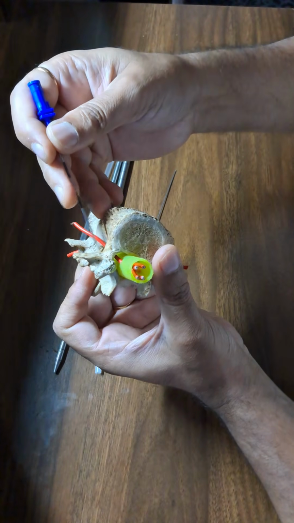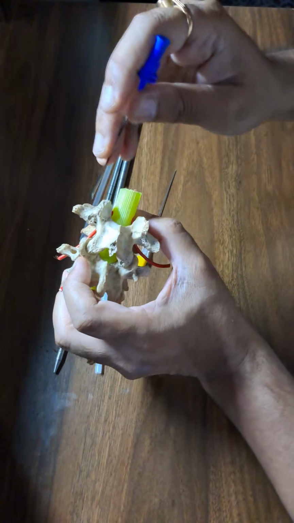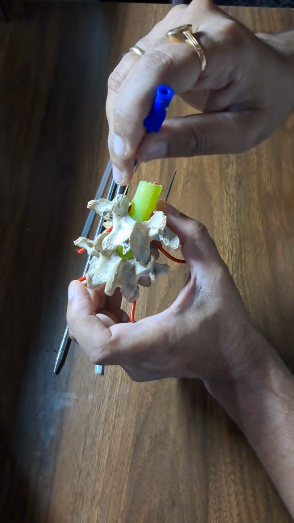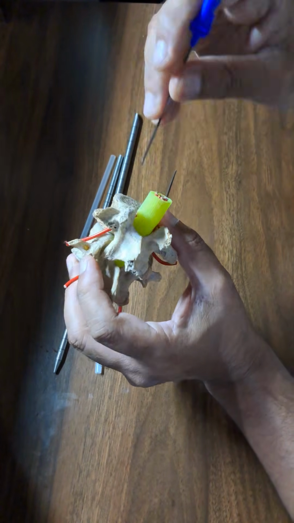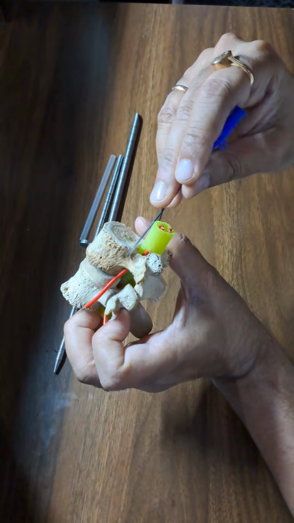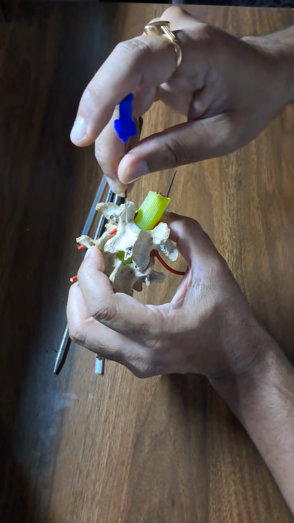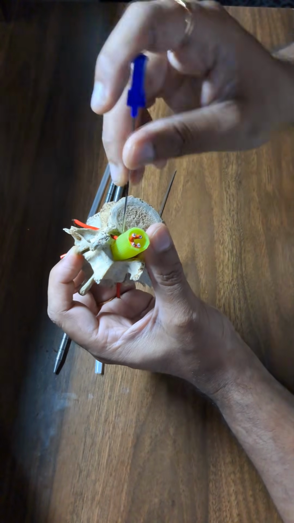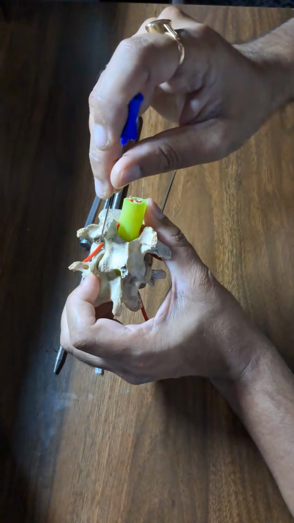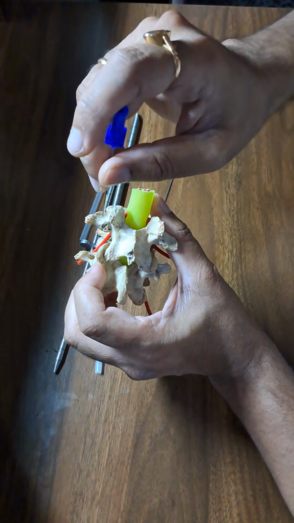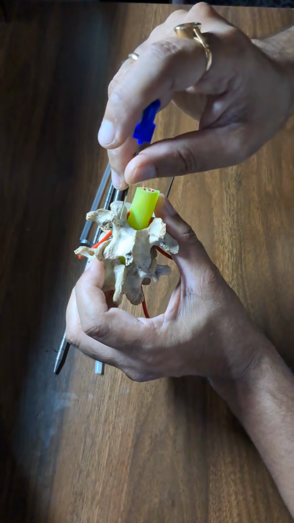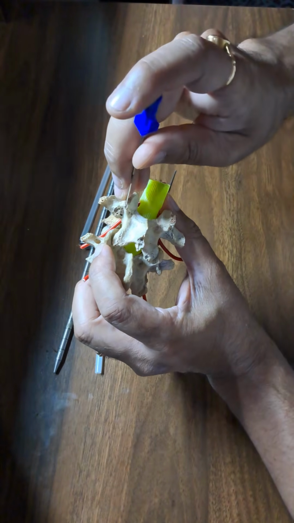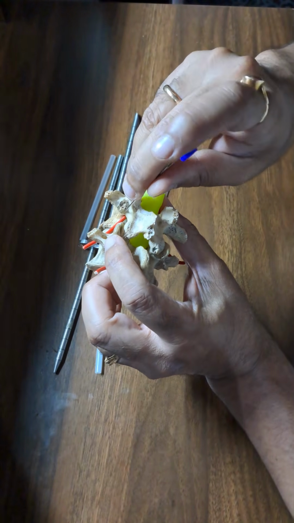pedicle or outer? Because in AP view we used to see the pedicle here, but actually in AP view you cannot see the pedicle. The pedicle can only be seen in lateral view. What we are watching is a silhouette of the pedicle. We are watching the cortex of this border, inside and outside. So that is the silhouette of the pedicle we are getting here. Actually this is a junction between the superior articular process and the transverse process. So you can see this lower border of the pedicle.